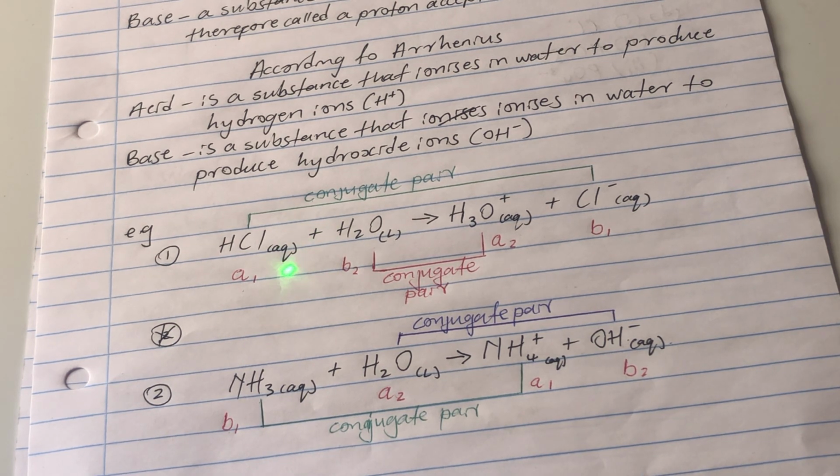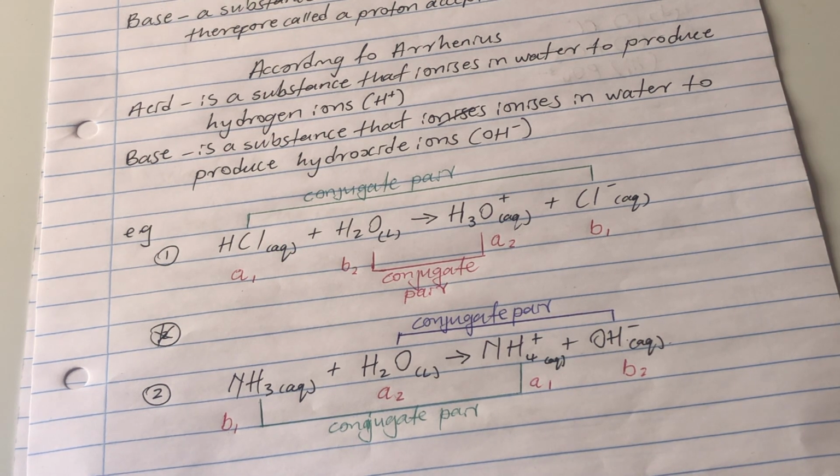So, the clue or the answer is in the definitions. The definitions are the one that will enable me to know which one is a base and which one is an acid. A substance that gives away a proton is an acid.